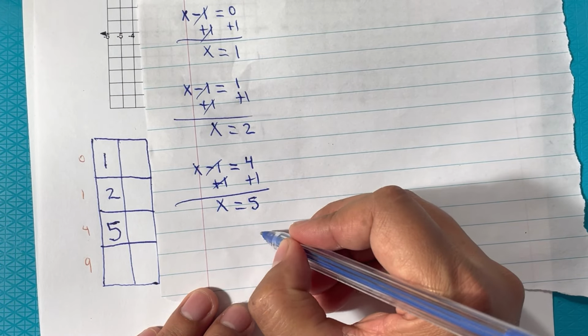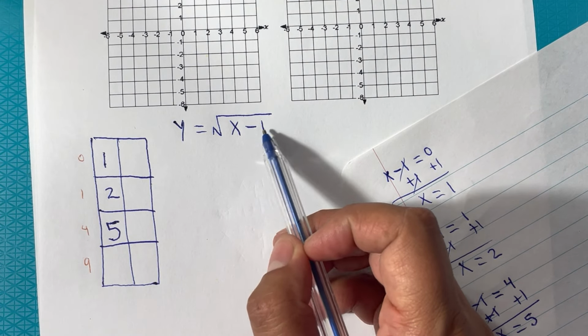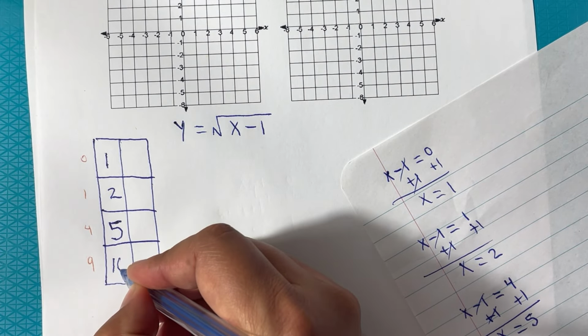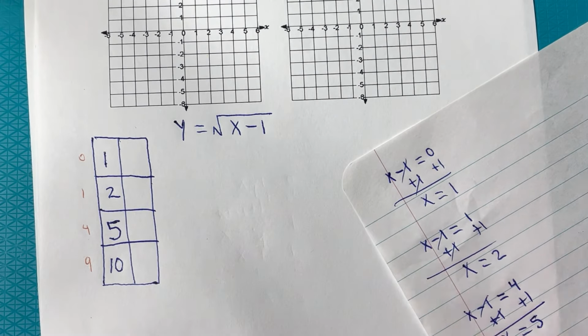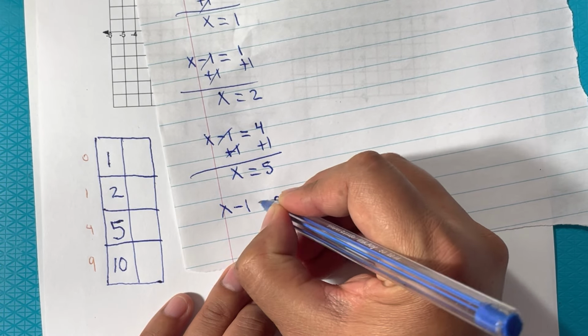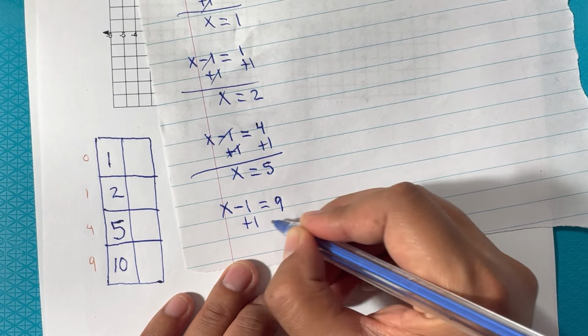And then if I need a 9, let's do it first mentally. If I'm going to be subtracting 1 and I need a 9, then that means that I need a 10 because 10 minus 1 is 9. Or again, you can just create the equation. x minus 1 equals 9. I add 1 to both sides and x will be 10.